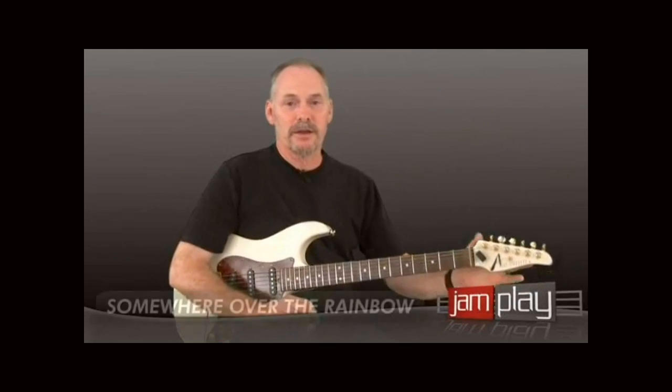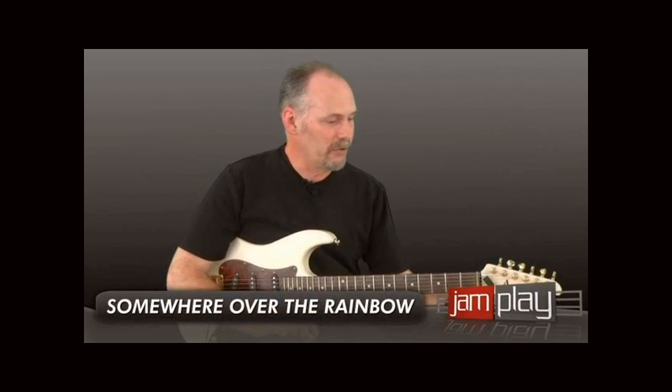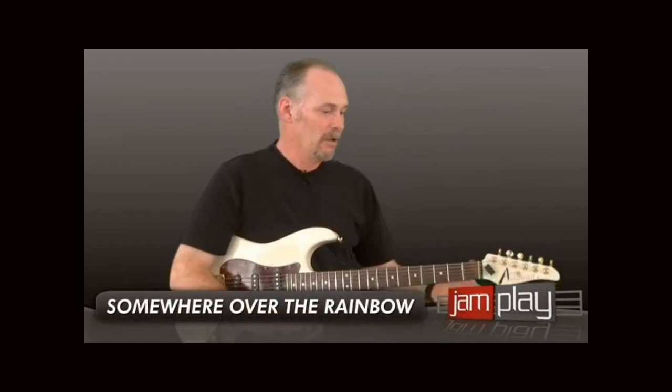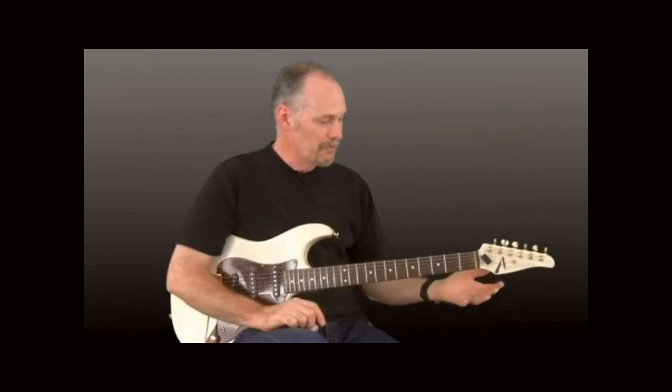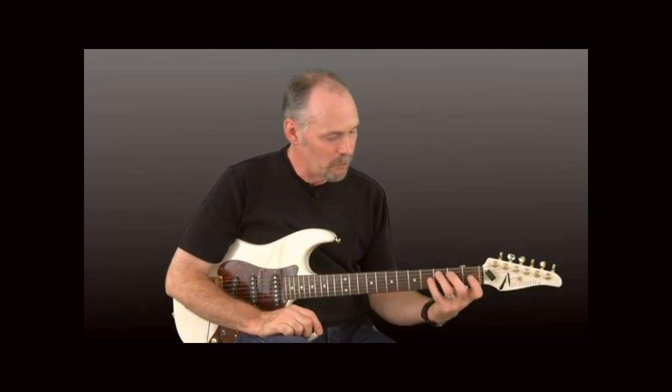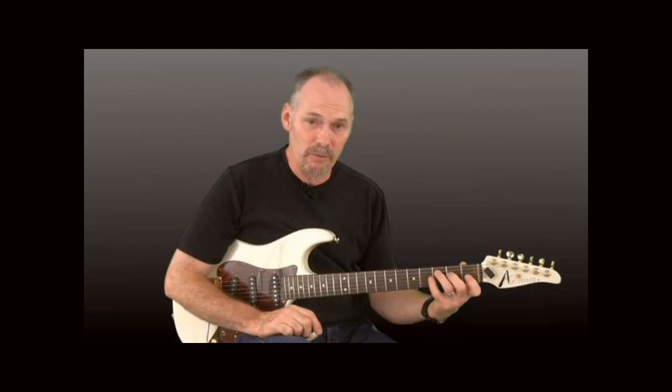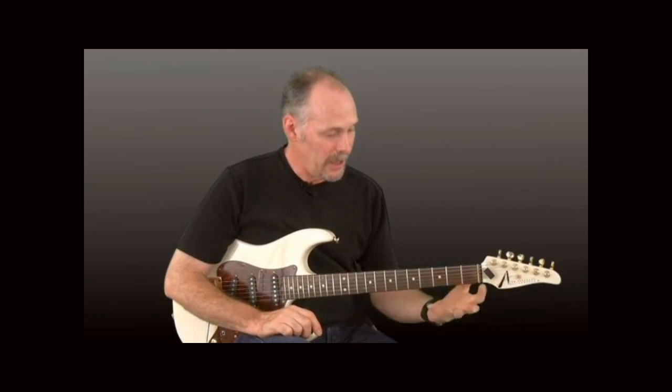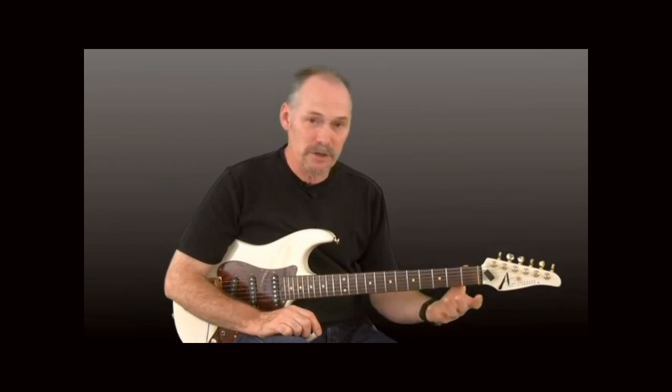Okay, we're back. Now let's learn another real pretty song, Somewhere Over the Rainbow. This will incorporate some of the notes on the lower strings that we just looked at. Now again, we're going to stay on the tips of our fingers. We're going to try to connect the notes, make it real smooth, make it real musical. Okay, and again, make sure you use the proper fingering.